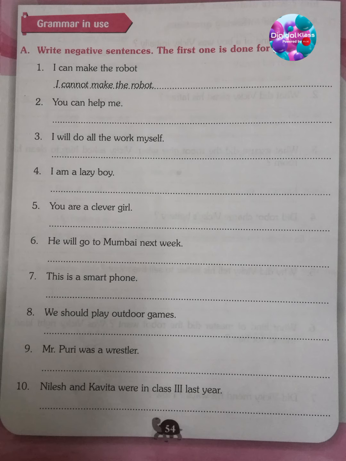I cannot make the robot. I is the subject, and see what change is done here. Can is used, and to indicate it is negative, we have applied not there. So, I cannot make the robot. Now this sentence has become a negative sentence.